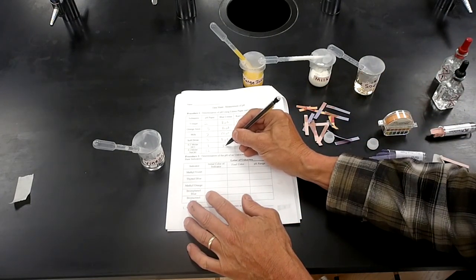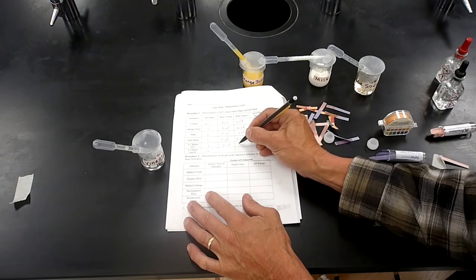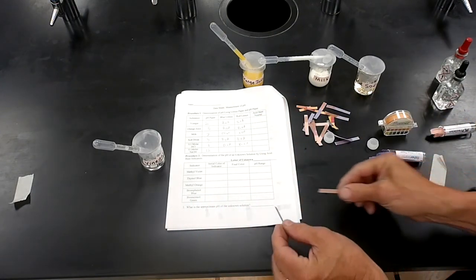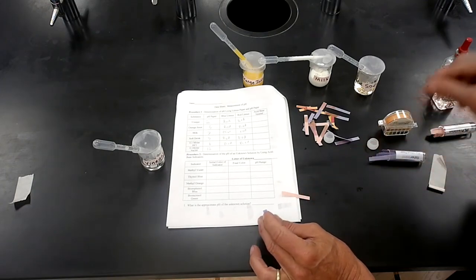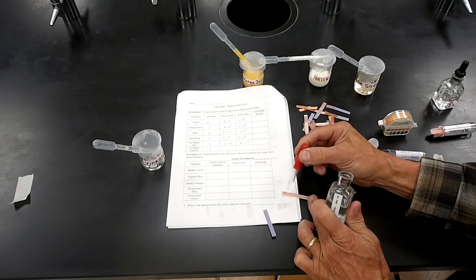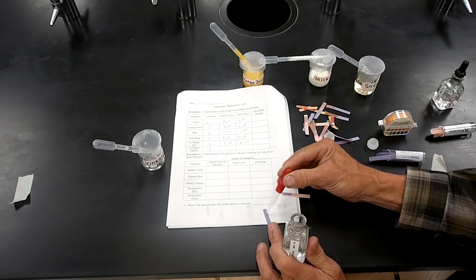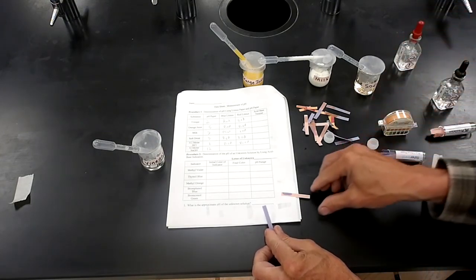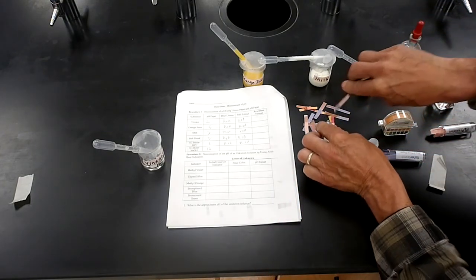So the blue turned red, the red stayed red, and last one. We'll look at the 0.1 molar sodium hydroxide. Ooh, red turned blue, blue stayed blue, which is what you'd expect. So blue and blue for sure.